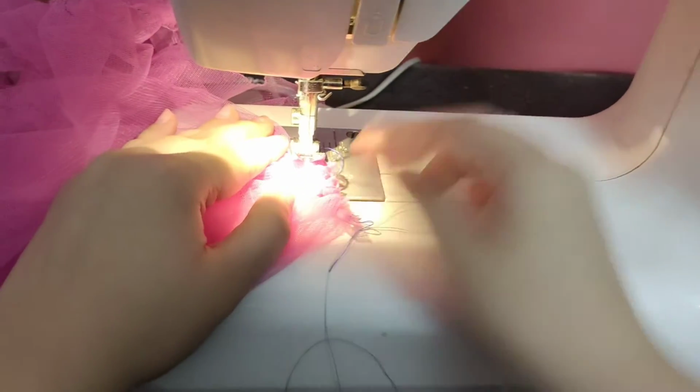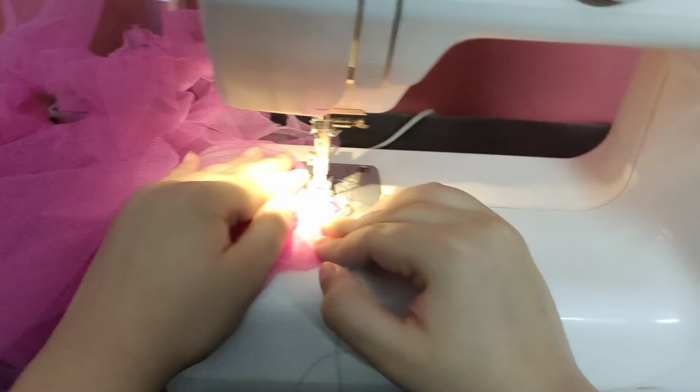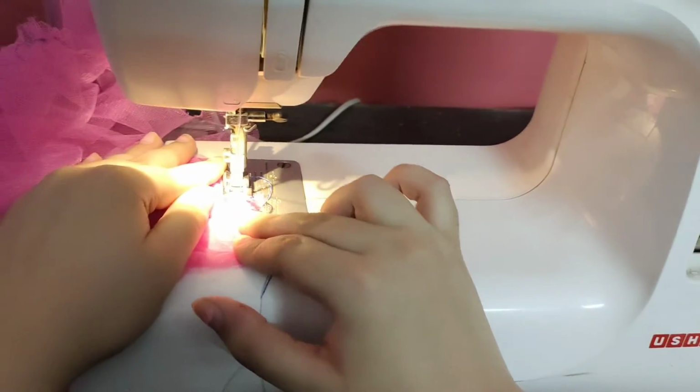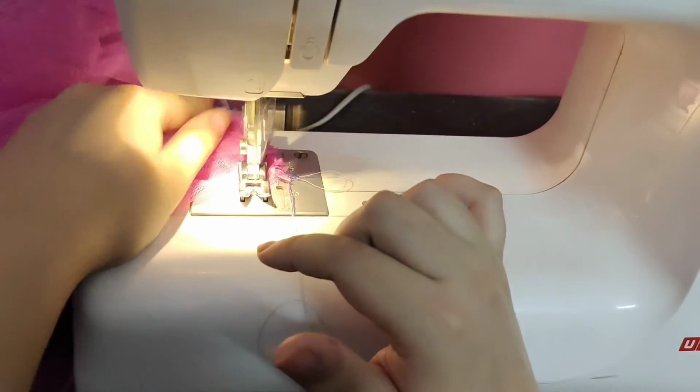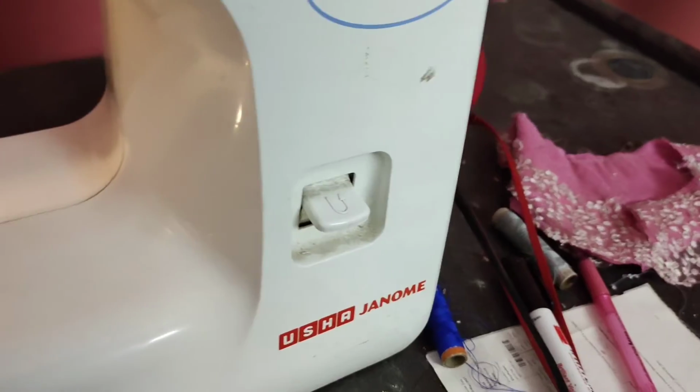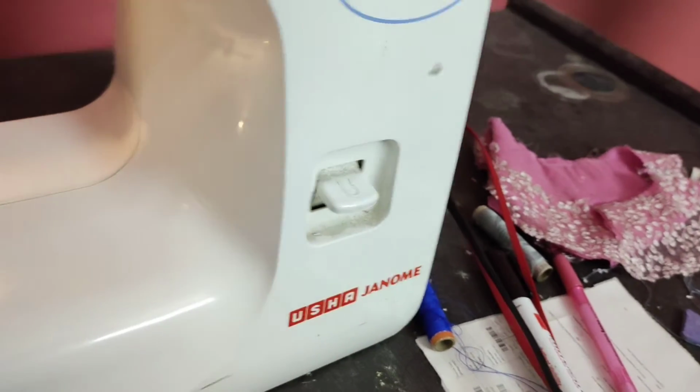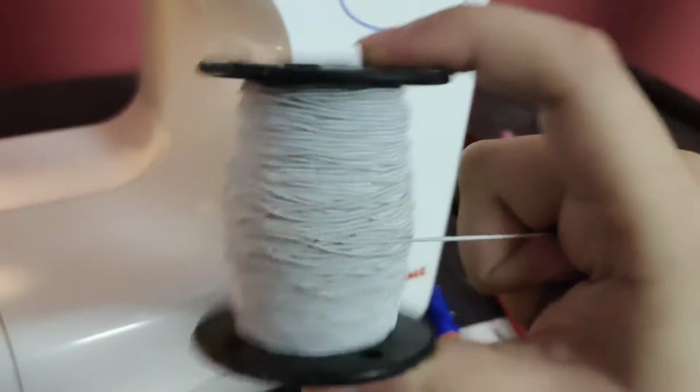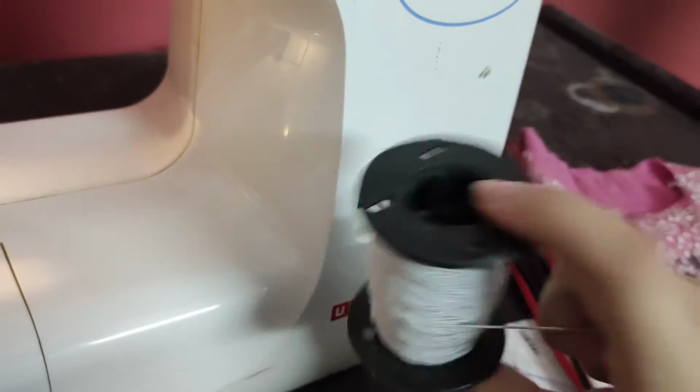The next thing that we do is make a normal stitch to secure the ruffles perfectly. You can do this by hand also, and the second trick is like this. This will make your fabric ruffled and I will tell you how.